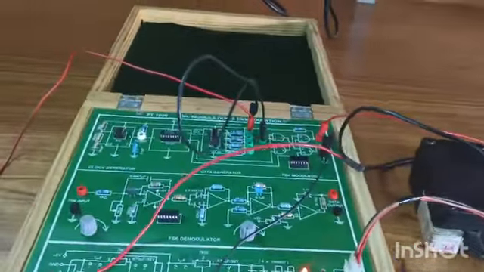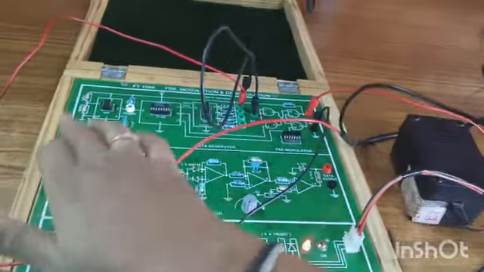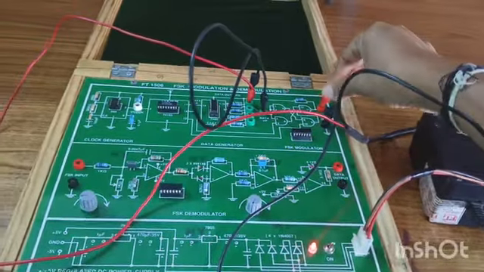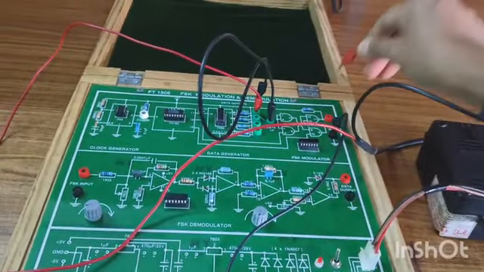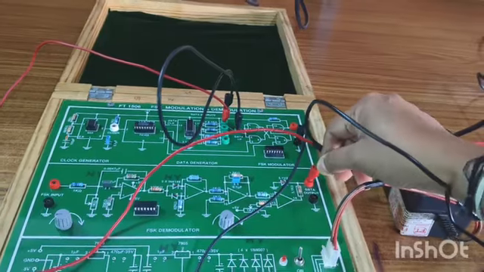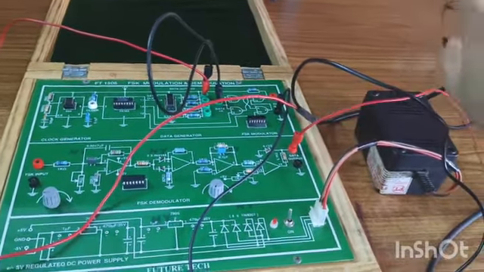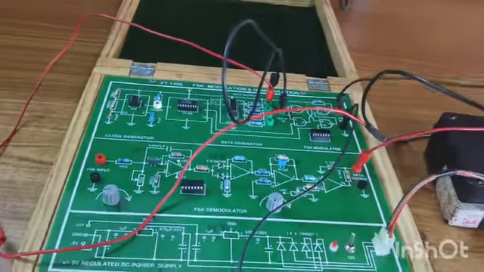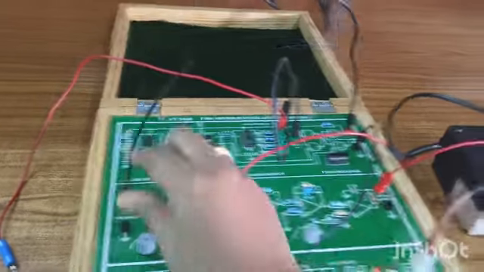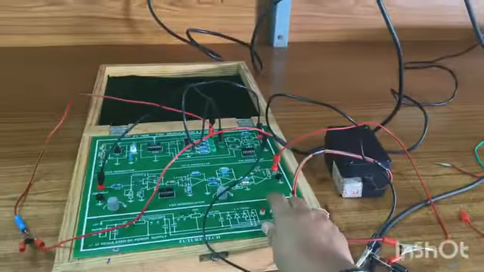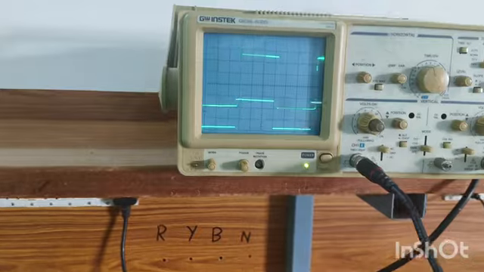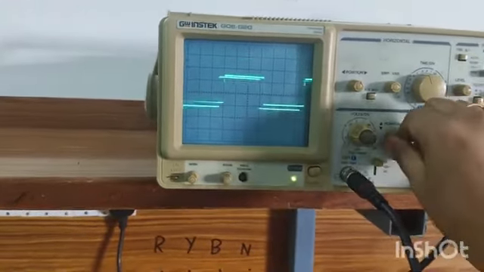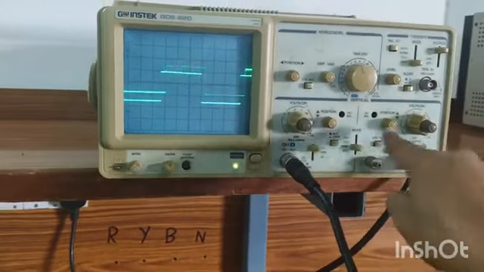Now we need to connect this output as input here for the FSK demodulator. I am switching off this one. Next I am going to connect channel 1 data as it is, and channel 2 I am connecting to the FSK demodulator. Now I need to give a connection from here to here. So I am going to switch on this one. See, we got it exactly.